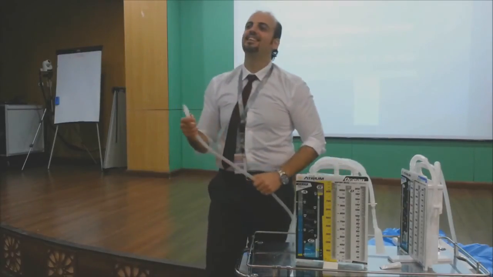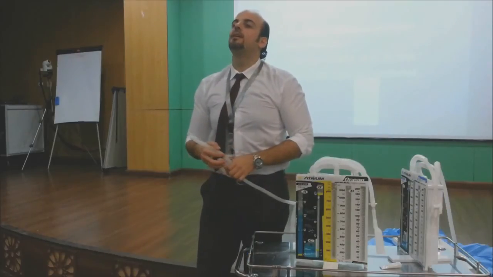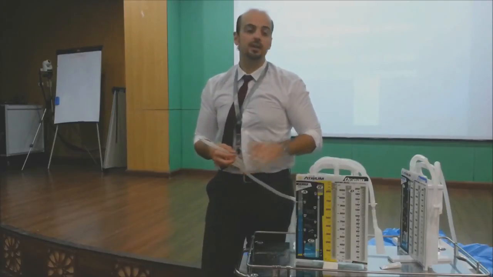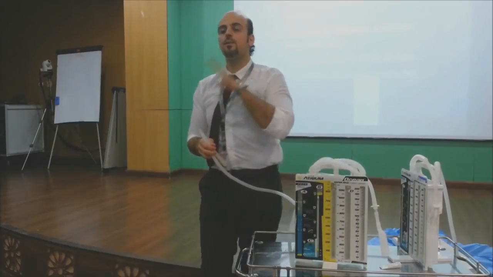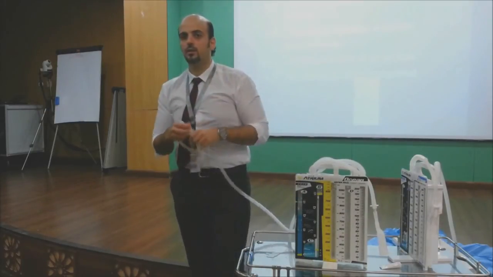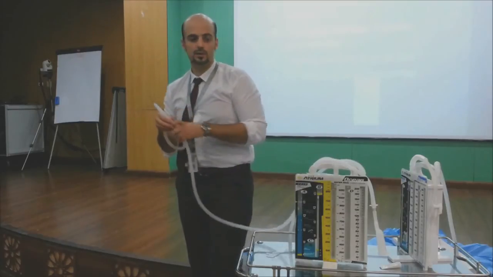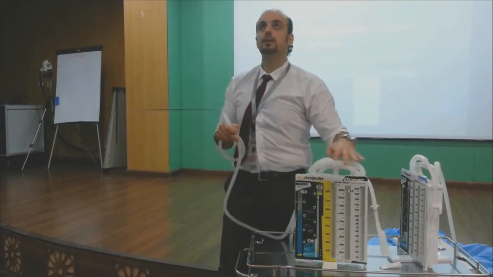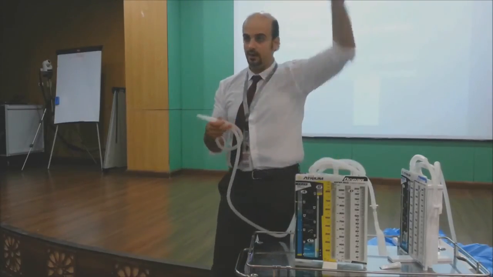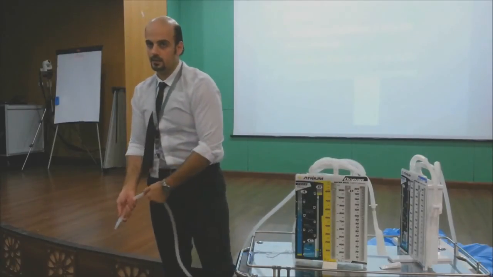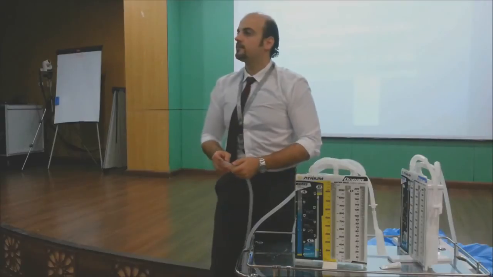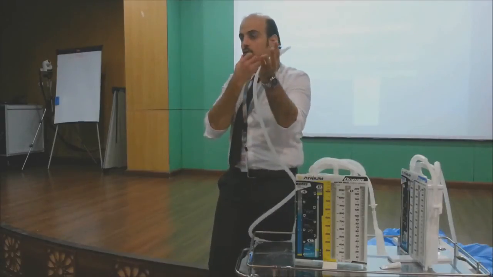The child will have no valve, but this one has. No valve, there is no valve here also. This is not a valve. The valve is the water only. The water prevents the air because the water is heavier than air. But if the water is up there and I suck and put like this, the water will come inside. This is a very good question.